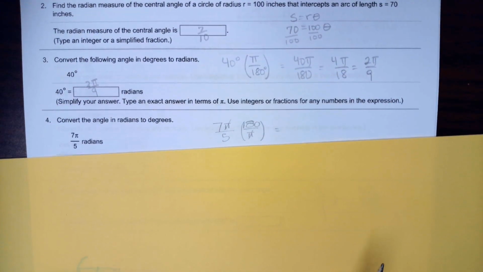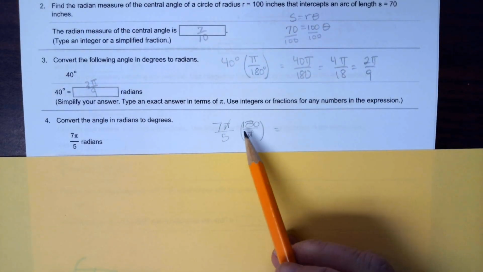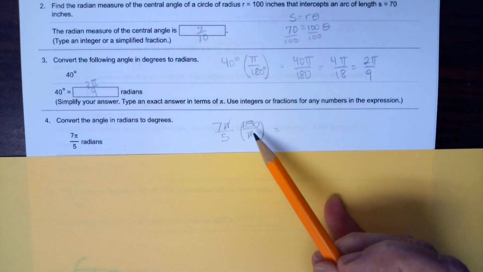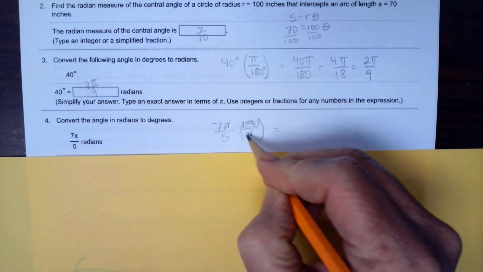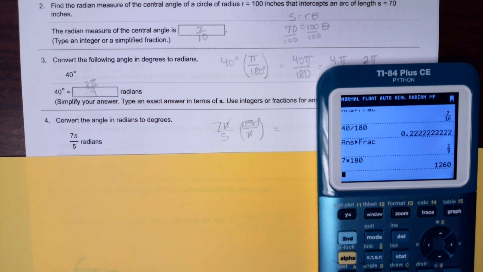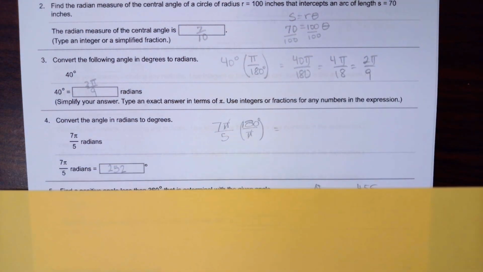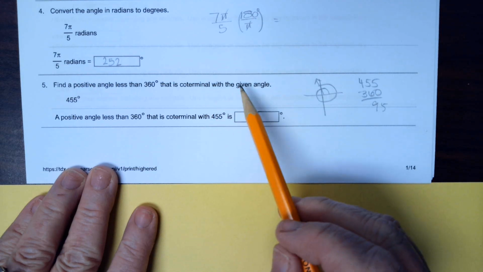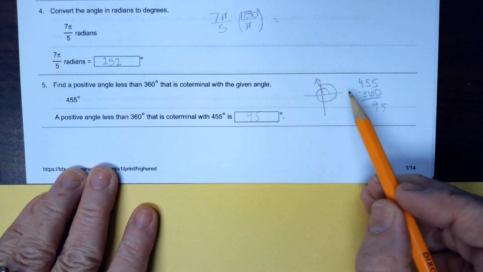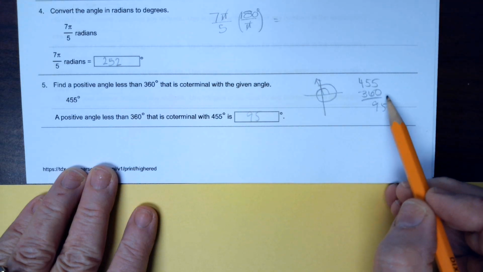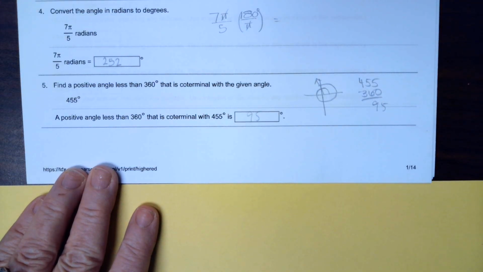Convert the following radians to degrees. So if they give you radians, you multiply by the reciprocal of that, which is 180 over pi. The pi's will cancel, and we have 7 times 180, and we divide that by 5, and it gives us 252 degrees. Find a positive angle less than 360 that's coterminal with the given angle. You just subtract. 1 trip all the way around is 360, and it would be 95 more degrees. So that's just a subtracting problem.